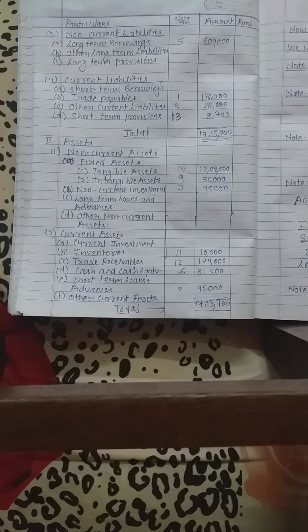Then comes your asset side, non-current assets, fixed assets, then tangible assets we have done through note number 10. The total of this is 12,08,000. Intangible assets, we have done it through note number 9. The total is 50,000. Non-current investment, we have done through note number 7. That is 95,000. Then long-term loans and advances, it is not given in the question, put blank. Other non-current assets not given in the question, put blank.